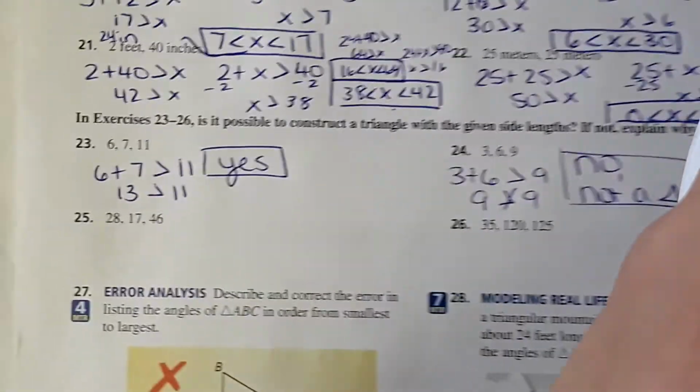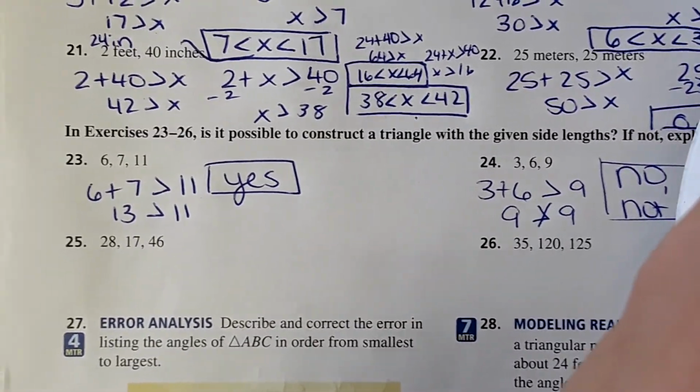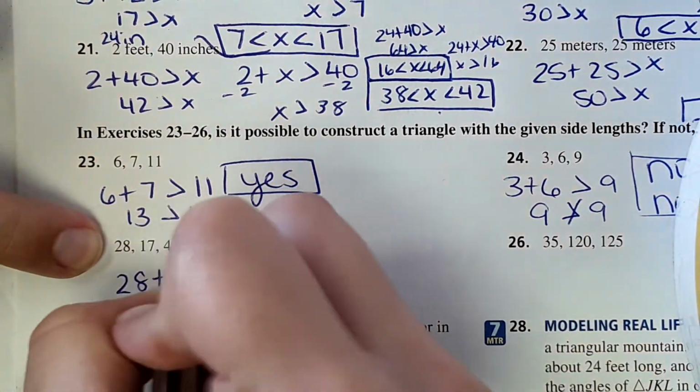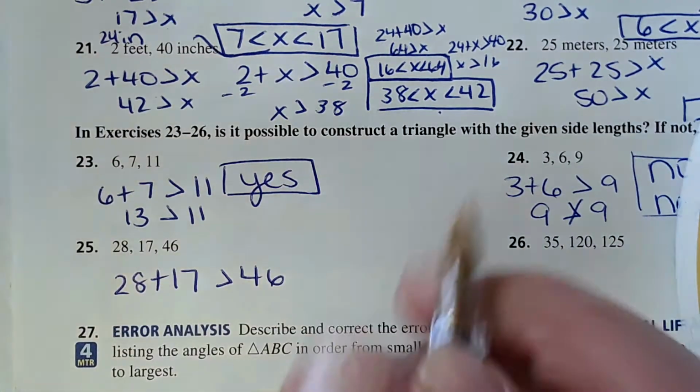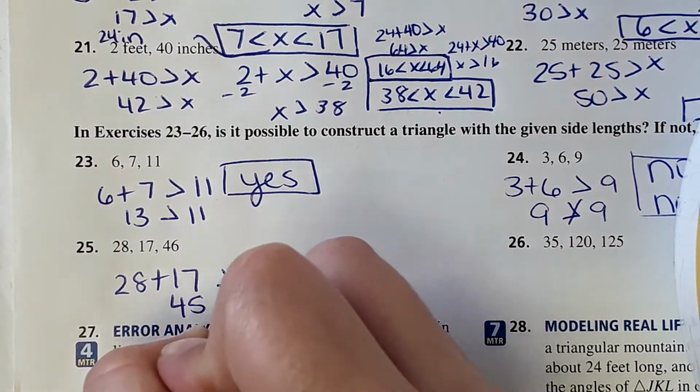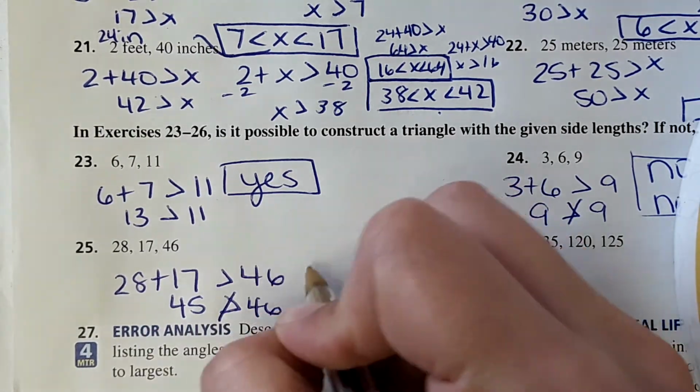25. Add the two shorter sides together, and that should be greater than 46. 28 plus 17 equals 45. 45 is not greater than 46, so not a triangle.